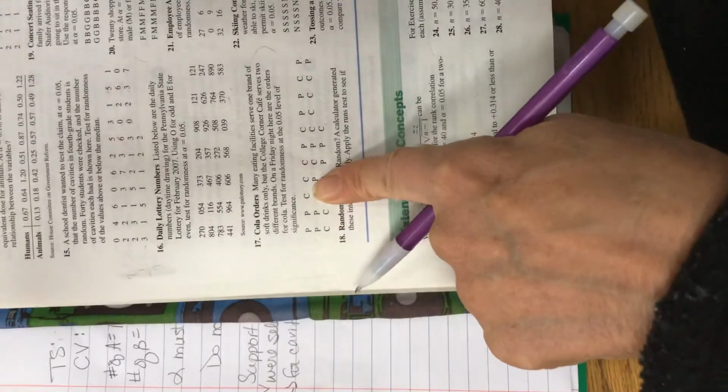I want you to answer the often asked and always wondered question, which is better, Pepsi or Coke? This one's a little bit easier because you won't have anything that you don't count. Everything is either going to be a P or a C, and you just go left to right.